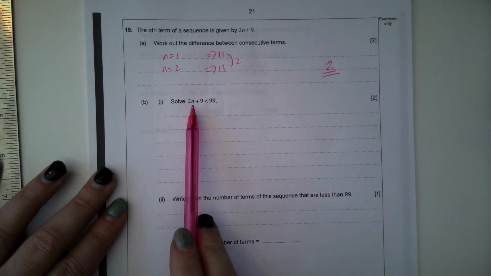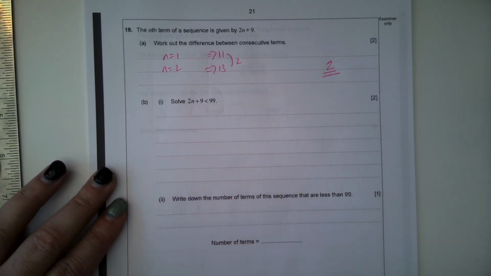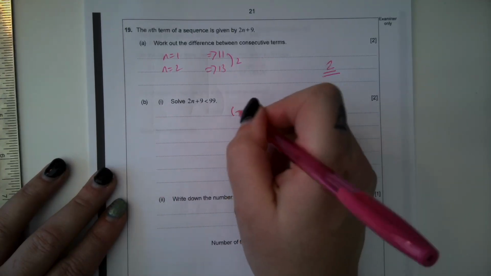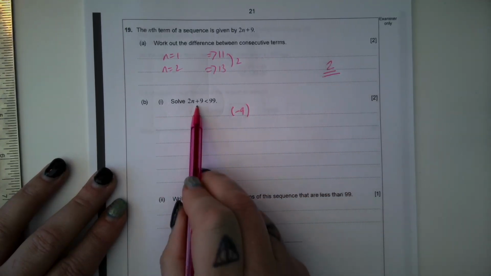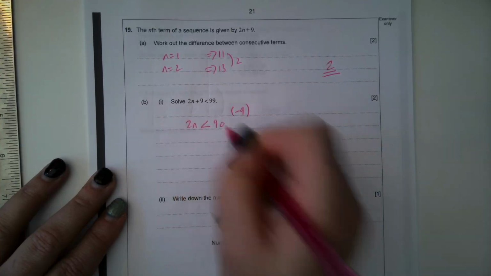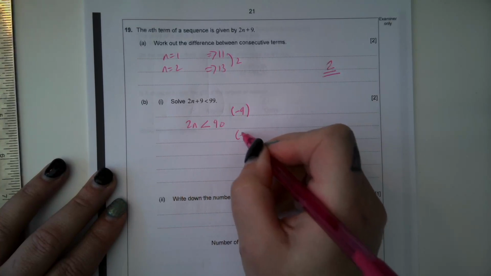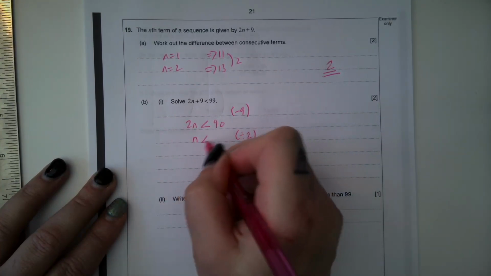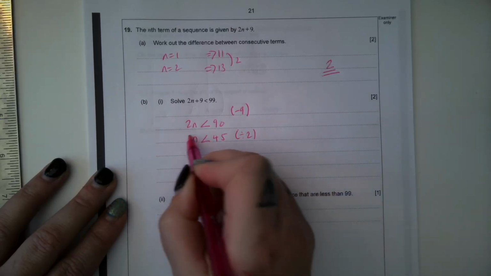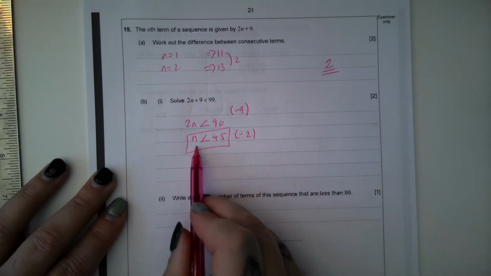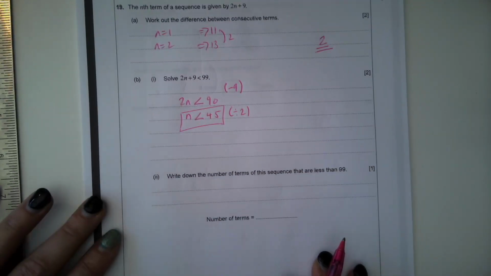Part B, solve 2n add 9 is less than 99. So we're going to solve this just like an equation, but instead of an equals sign, we've got an inequality symbol. So I'm going to subtract 9 from both sides because it's the inverse of adding 9. So 2n is less than 90. And now I'm going to divide by 2 because it's the inverse of multiplying by 2. So n is less than 45. You have to make sure you keep that symbol there and you write it in this form for full marks.